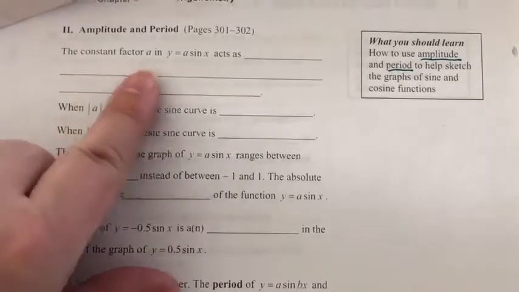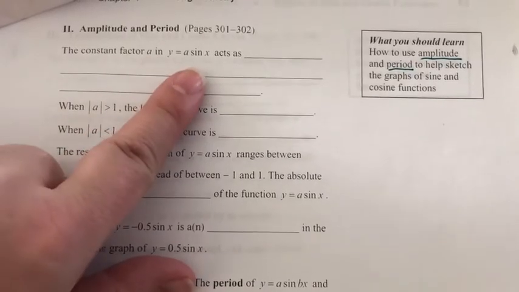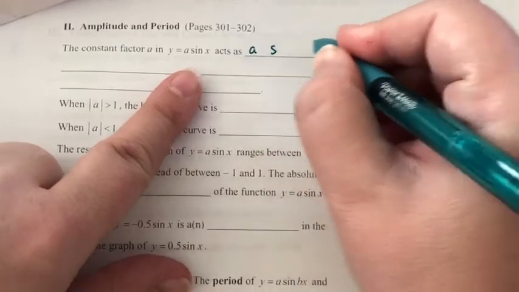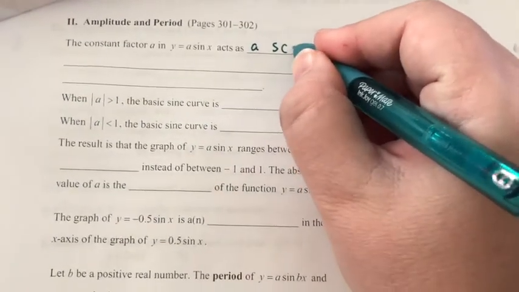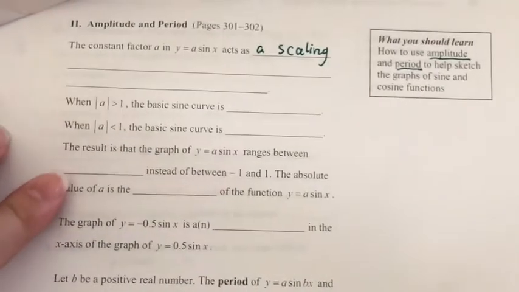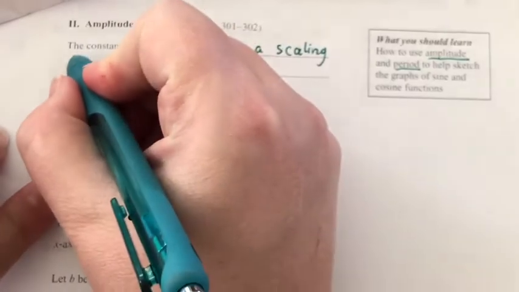If we have this constant factor A in here, it kind of acts as a scaling factor. A scaling factor.